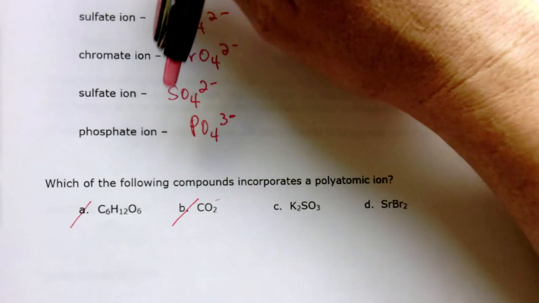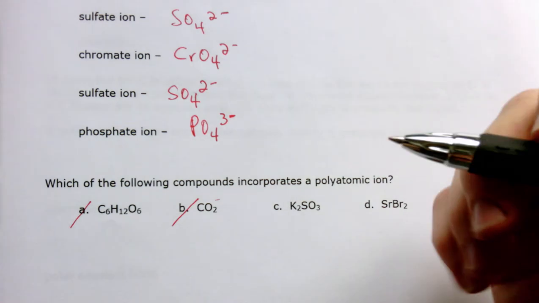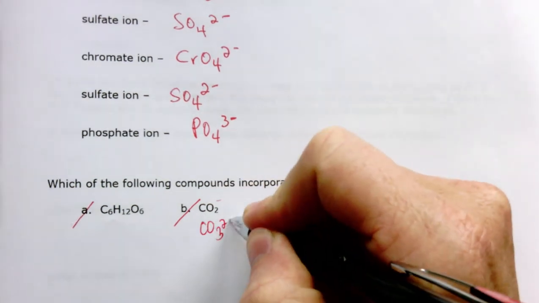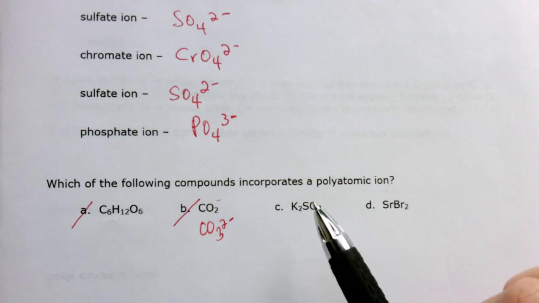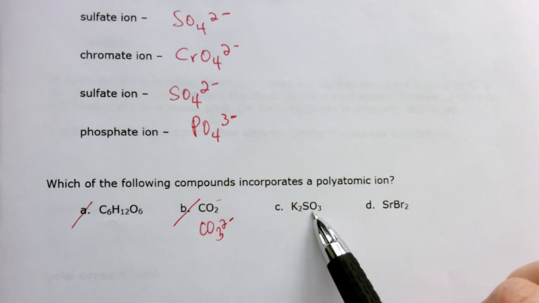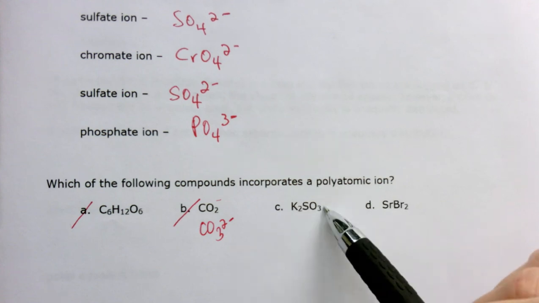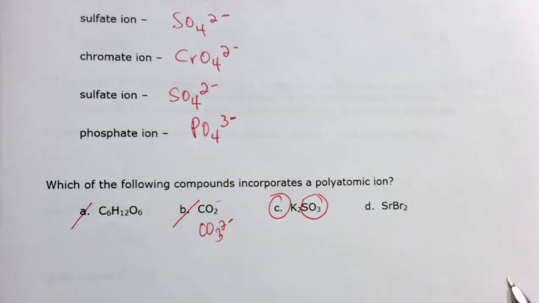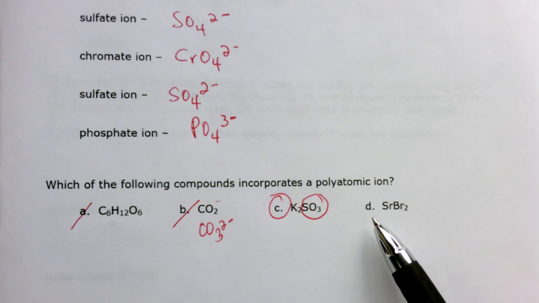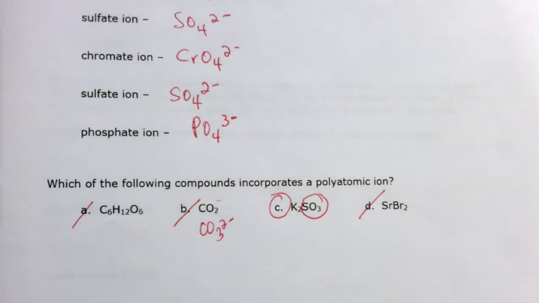Like carbonate ion. Sorry about that. Carbonate ion, CO3 2 minus. All right, K2SO3. This is a compound that involves the polyatomic ion. You have your cation, you have your anion. This is the anion. That's the polyatomic ion. Okay, and then SrBr2, strontium bromide, no polyatomic ion.